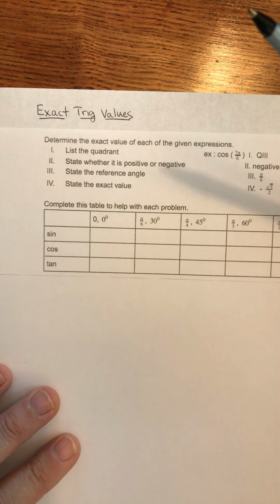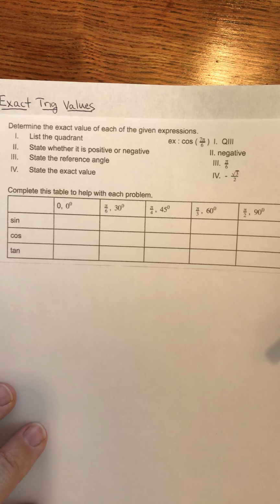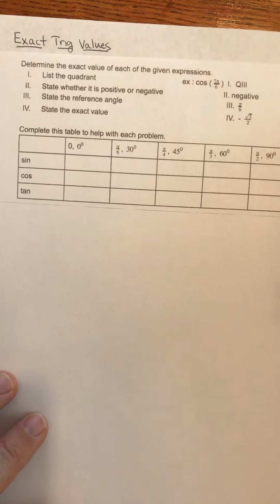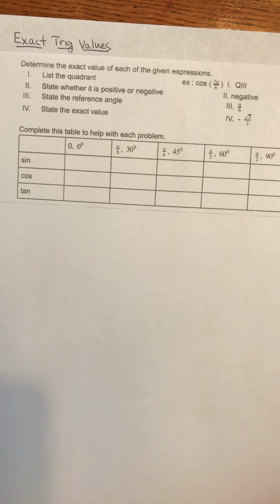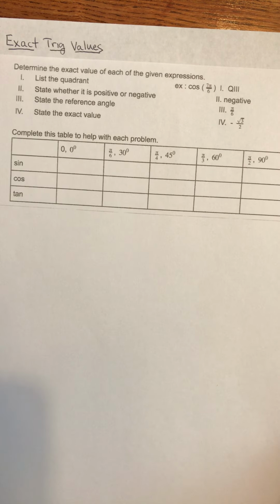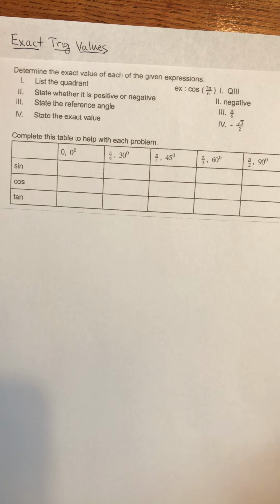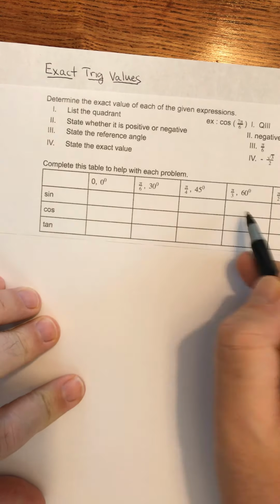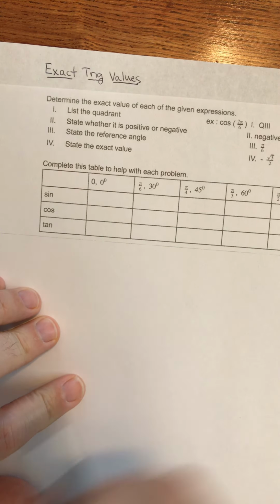But to help us do all of this, it would really help to fill out this little table. Now you can print this out. I put this in with your notes, and it has all the examples on there. You just have to do the work from there. All right, so here's a really easy way, and these come from our 30, 60, 90 and 45, 45, 90 right triangles. It's an easy way to remember this chart, because these are the key to these answers.